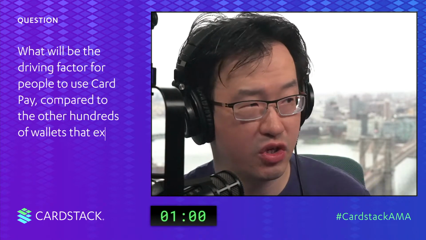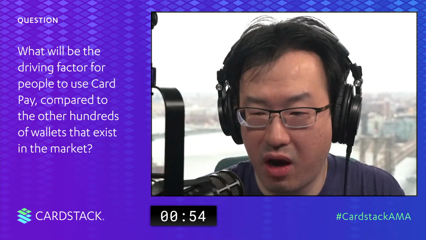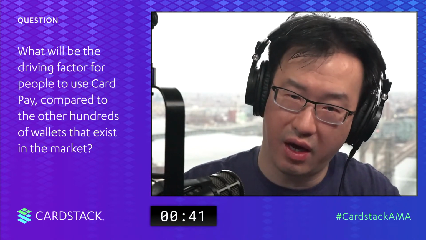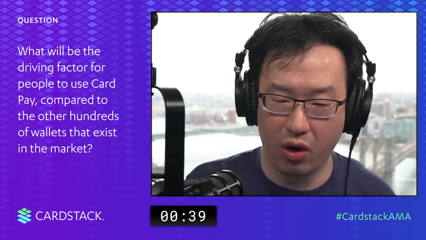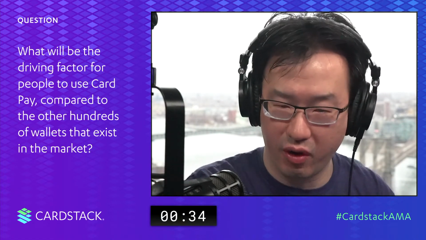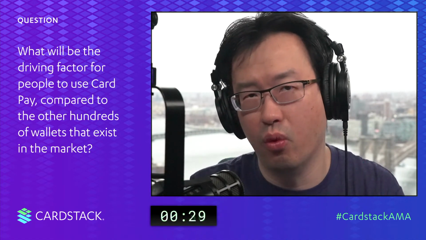Okay, next one. What would be the driving factor for people to use CardPay compared to other hundreds of wallets? I would say that CardPay is the first wallet focused on day-to-day payment. Most wallets in cryptocurrency, because of the Bitcoin wallet thing, focus on HODL or investment use cases or charting and figuring out what your balance and portfolio is. Our goal is to make you load up a prepaid card and figure out which merchant to pay, almost like WeChat Pay or Alipay. And there are very few wallets that work in that way.